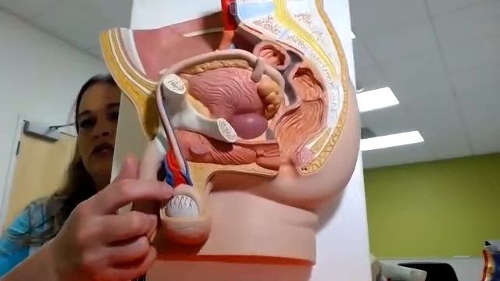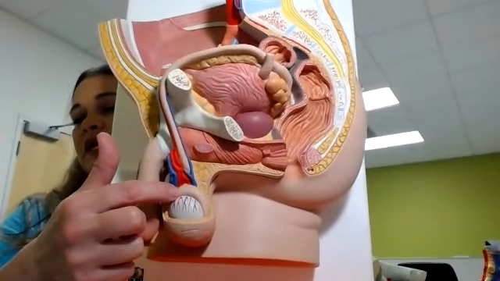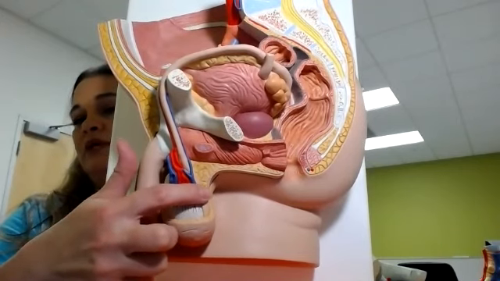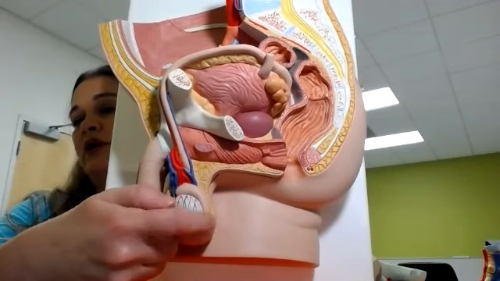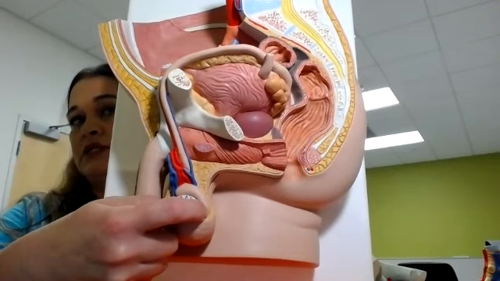I don't know why it's not focusing. There we go. The whole structure here is called the epididymis. This side here is called the head of the epididymis. All of this is the body of the epididymis. And then this smaller or thinner portion down here that goes down into the scrotal sac further is going to be the tail of the epididymis.